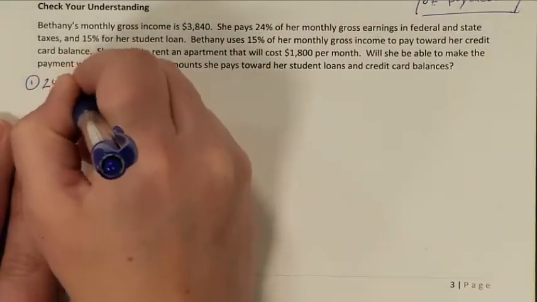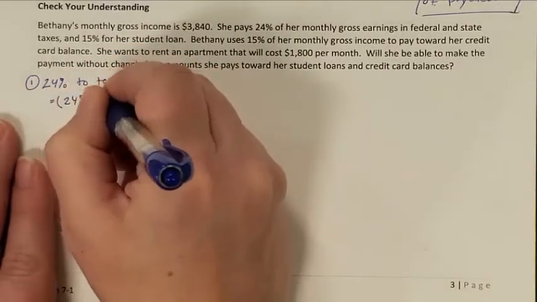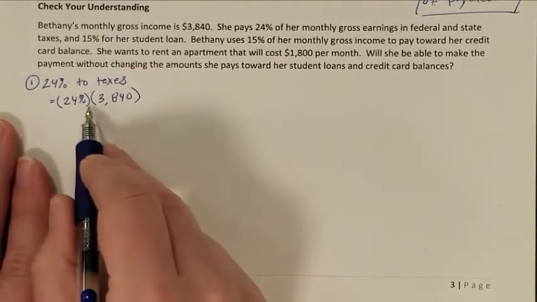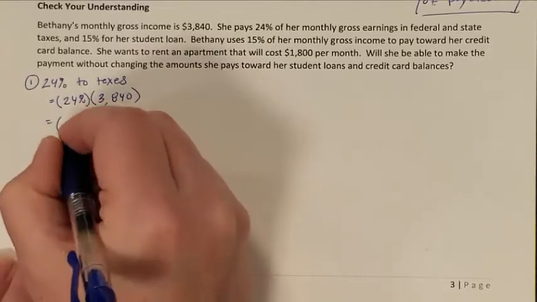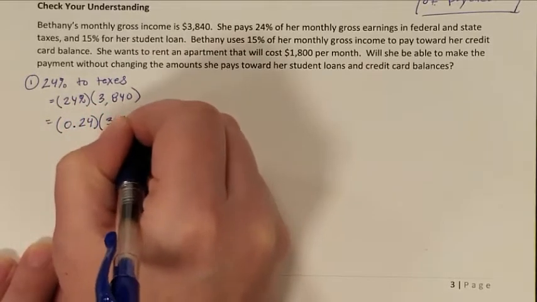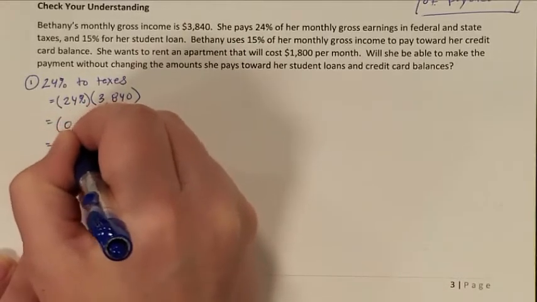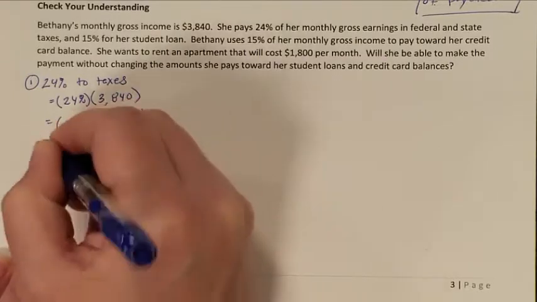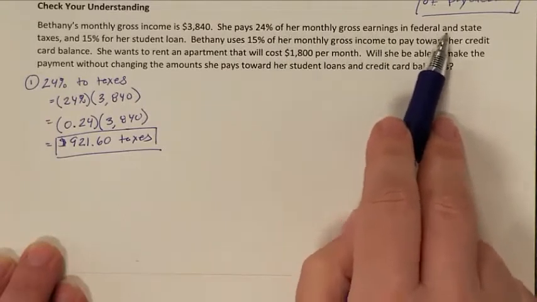So we know that 24% of, which means we're multiplying it by her monthly income. Remember, we need to change your percent into a decimal, and then we are going to multiply that to her monthly income. So we found out that $921.60 is what she is going to be paying to taxes. She pays 24% of her monthly gross earnings to her taxes.